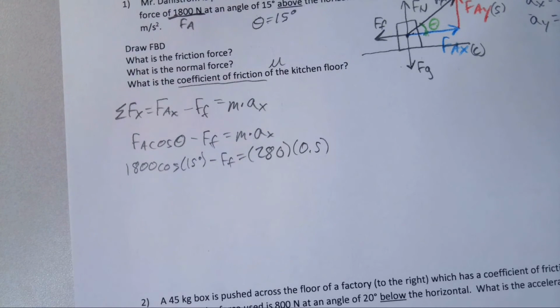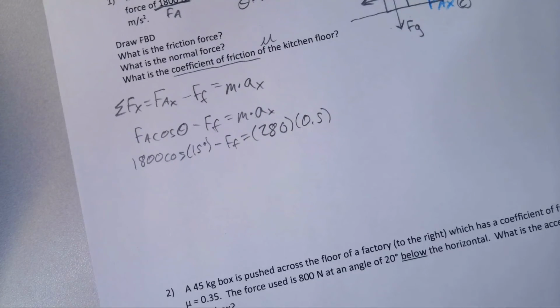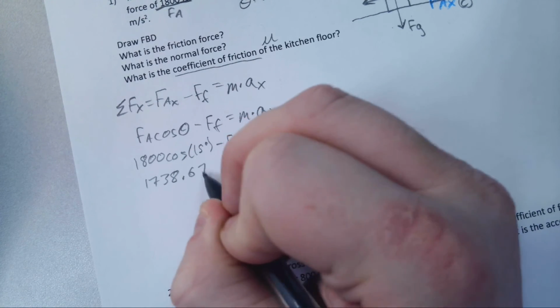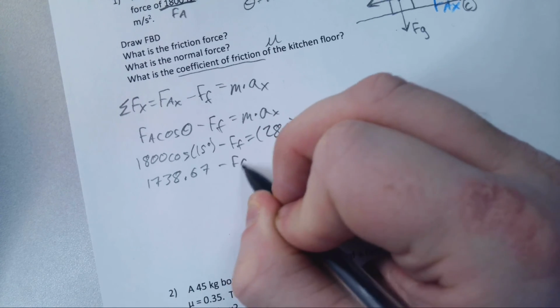So we have enough to solve for the force of friction, so we'll go ahead and do that. I have already solved this, so I don't need to find my work somewhere. Oh, there it is. 1800 cosine of 15, I'll write it here, is 1738.67 approximately, minus force of friction.